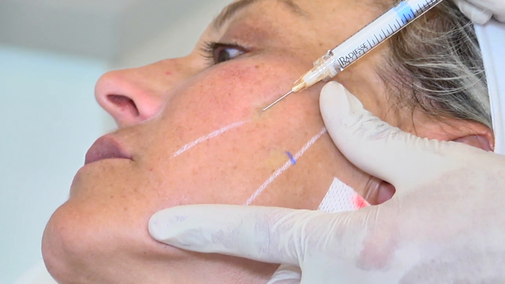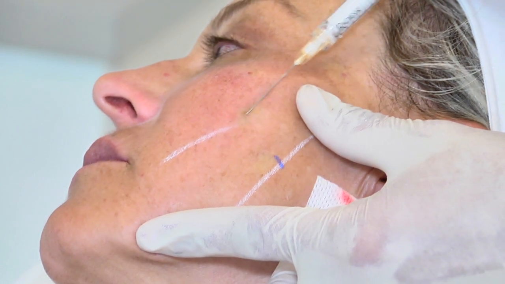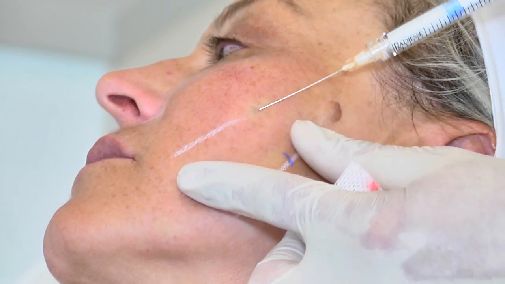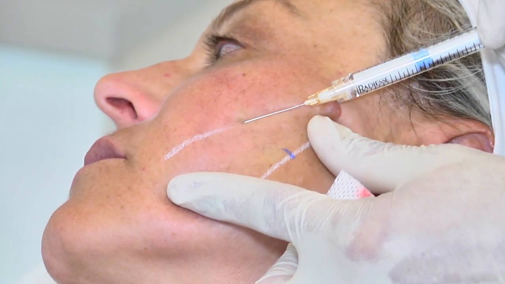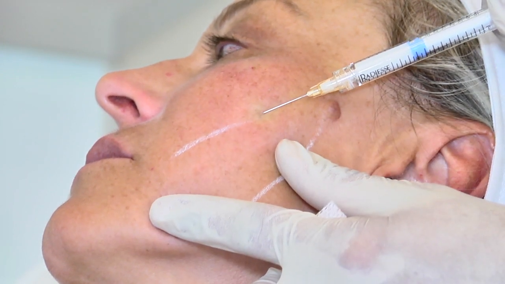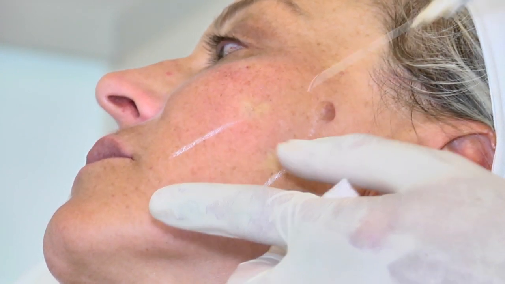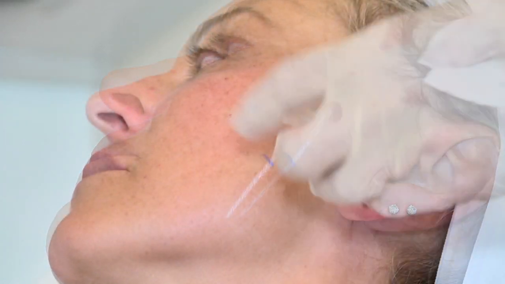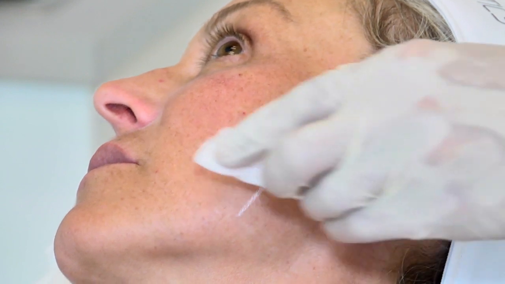The second and third fan, if necessary, take the insertion from one of the retrotracing lines of the previous fan, following the same fanning injection technique along the same injection axis. With RADIESSE, the product deposit and correlated correction are assessed immediately. Massage and shape the areas injected to evenly spread the product deposit. The nasolabial fold vectors, marionette lines and jowls can also be injected using the needle using the same techniques.